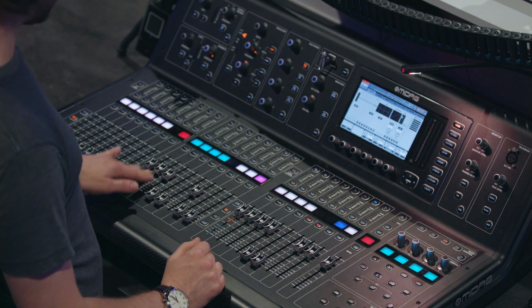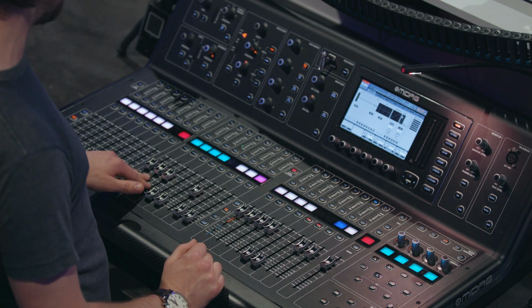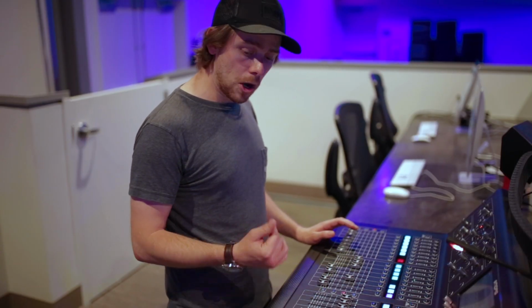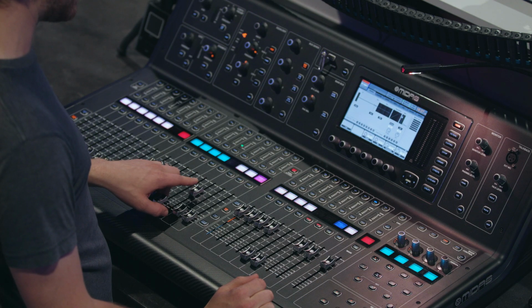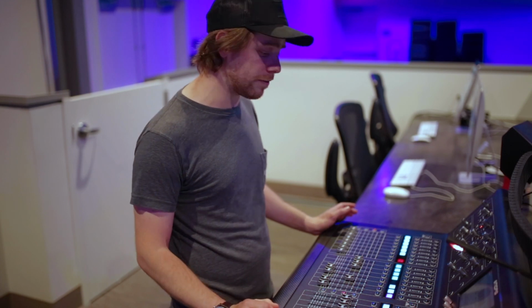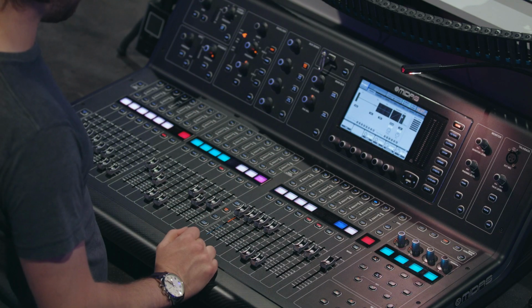On fader flip, I'm bringing all of my vocals up into that bus. I'm also going to be using handheld 1 as our example today, so I brought that up into that bus as well so it can have reverb and delay applied to it. So let's unfader flip that.